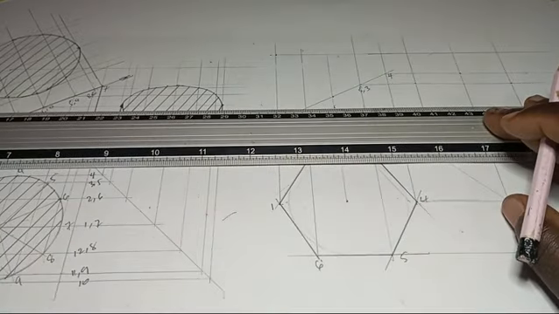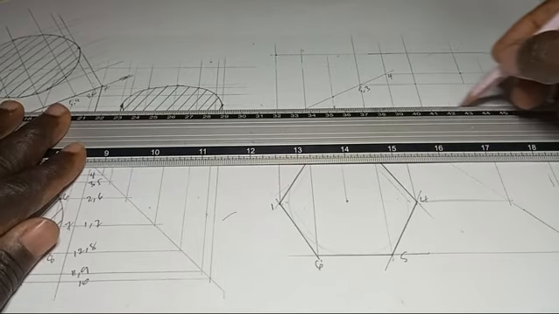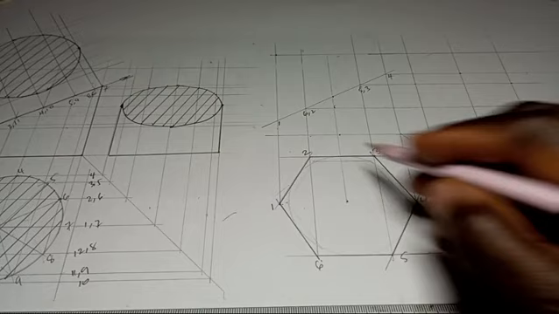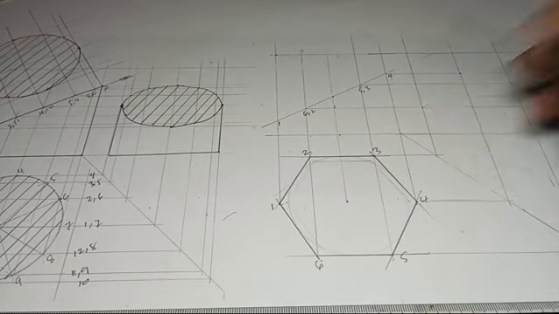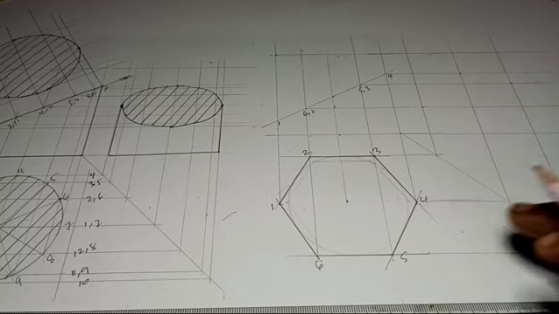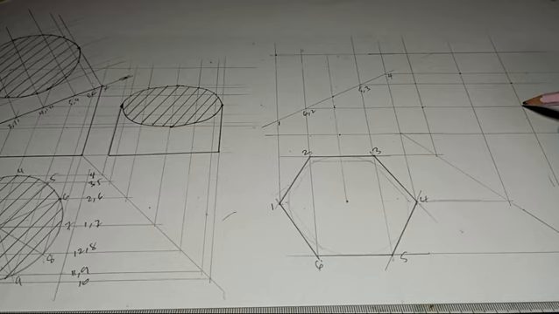So we now go to the next one, which is 6 and 2. Draw it horizontally. 2 is here along this line. Take it up. It is meeting 2 here. And 6 is at the bottom. It's coming here. It's meeting 6 here.